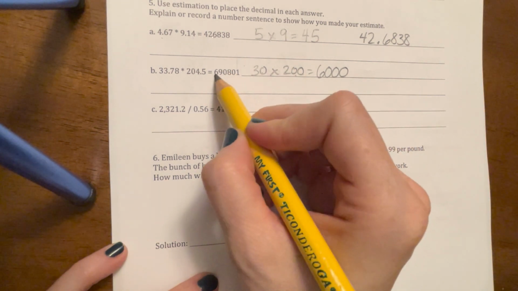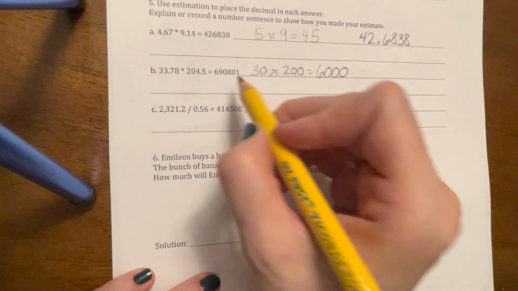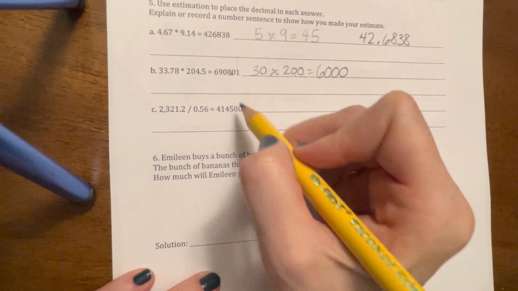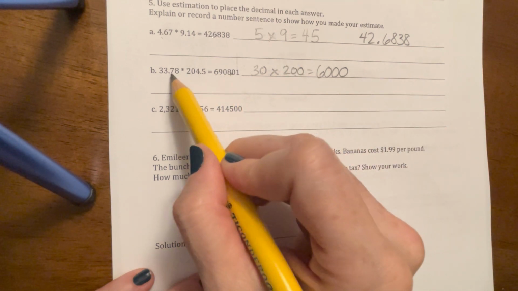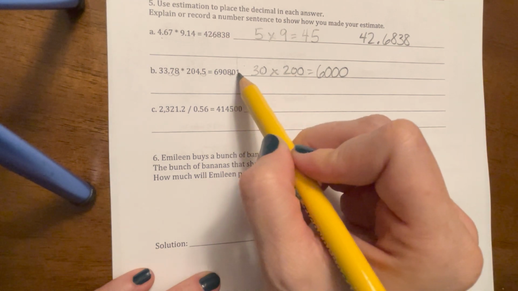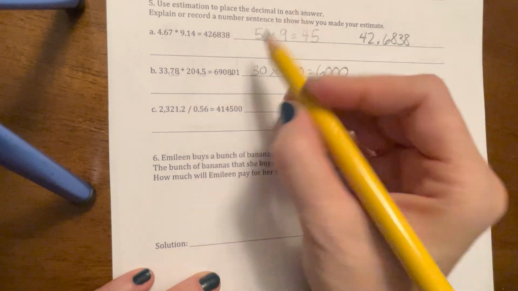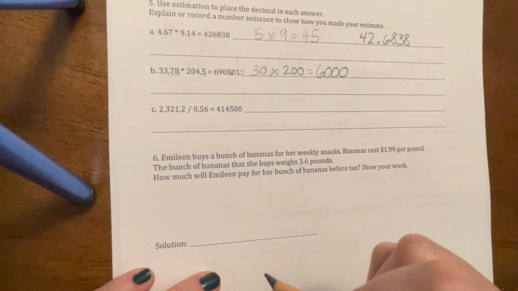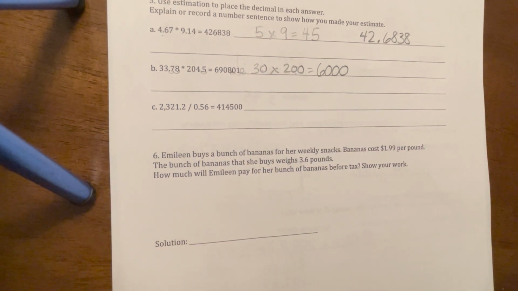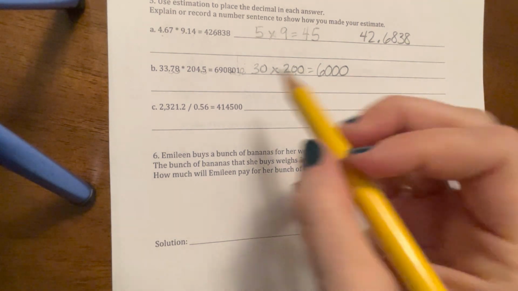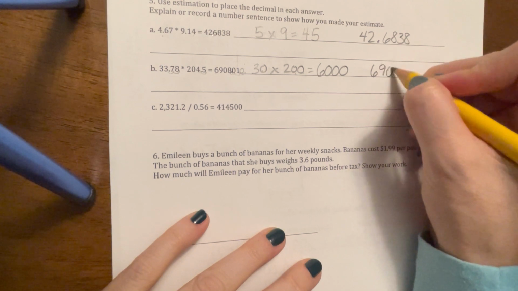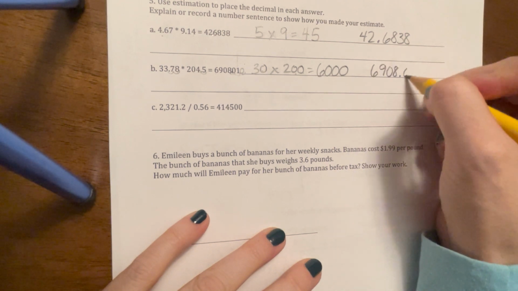So if I look, here's my 6. If it's going to be around 6,000, that means my decimal probably needs to go there. And see, this is one of those problems where in our factors we have 3, but when we multiply the 8 and the 4, we really would have another 0 here. So this would give us 3 that way. So that's why we use estimation also in this situation. So then you would end up with 6,908 and 1,000th.